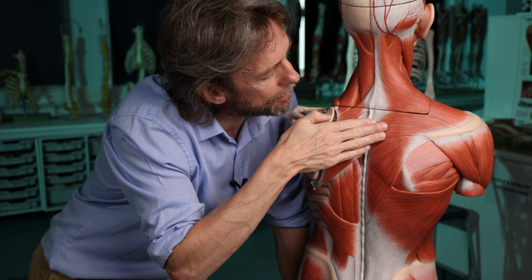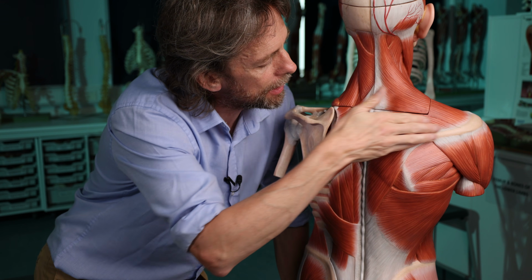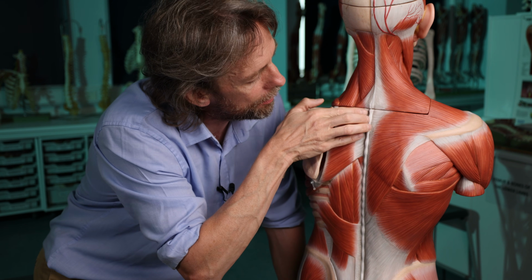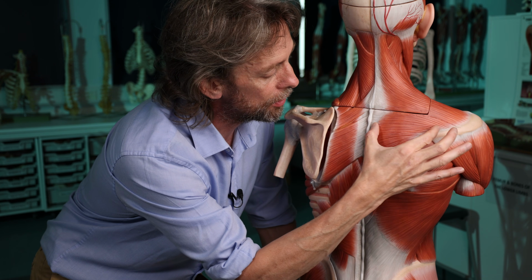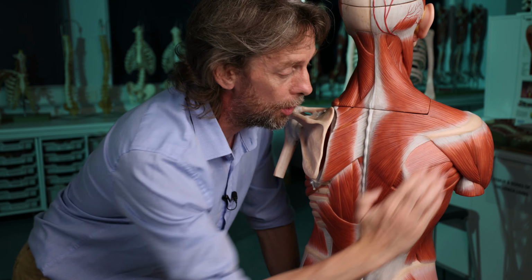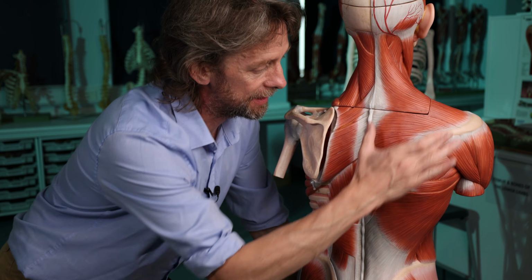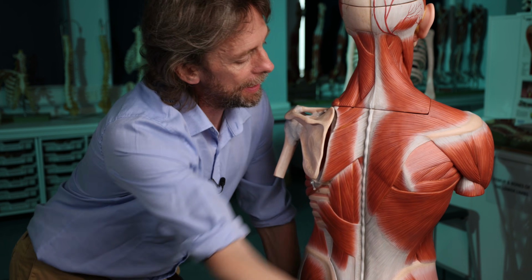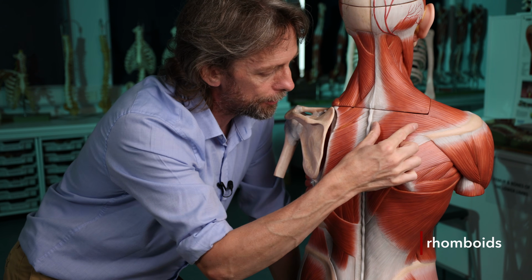The middle fibers of trapezius are running transversely, they're running horizontally from the vertebrae to the scapula. So if these muscles contract, they're going to bring the scapula medially. They're going to retract the scapula. That's pinching your shoulder blades together. If you take trapezius off, you see the rhomboids. The rhomboids also do this job.